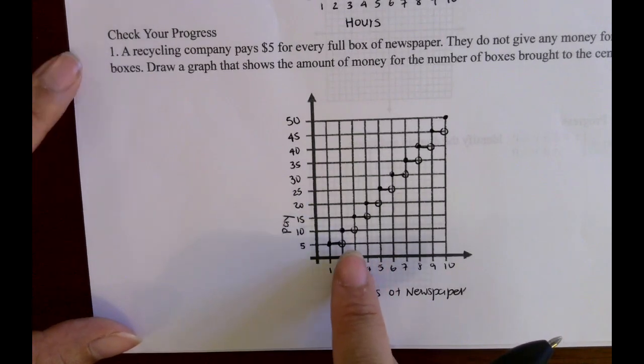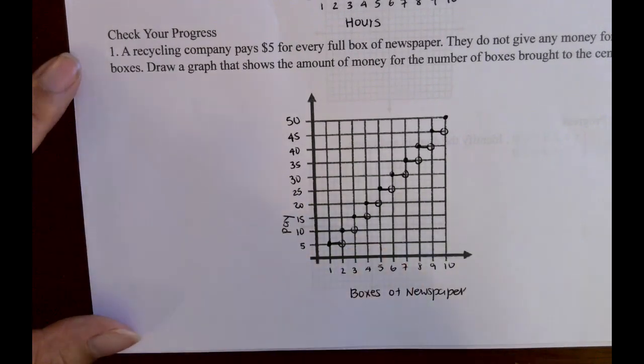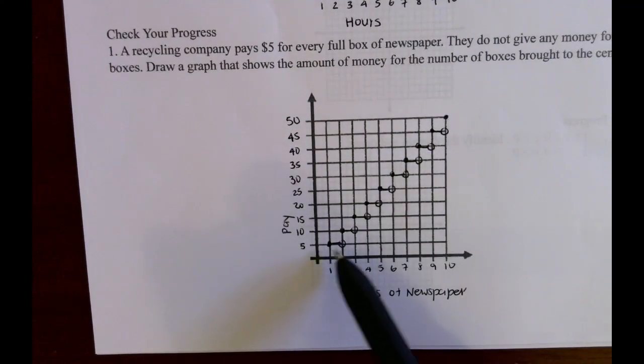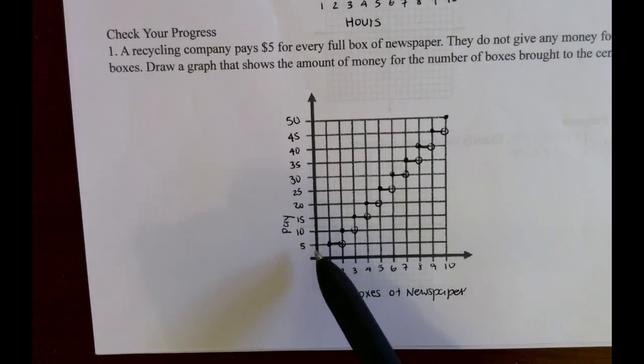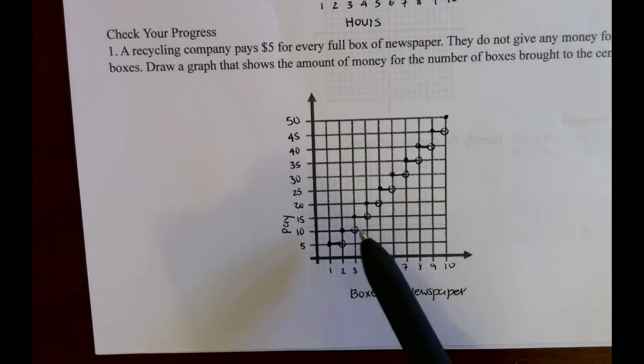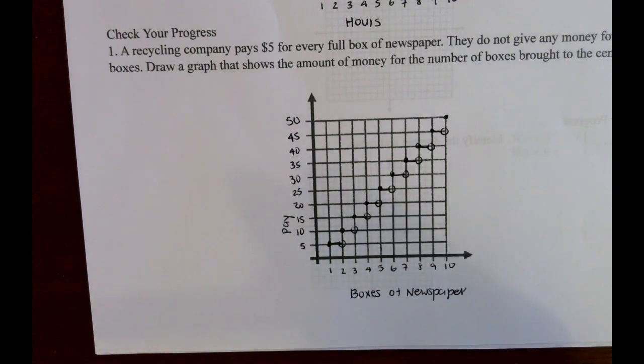Okay, the reason why is because they pay $5 for every full box. They don't give any money for partial boxes, right? So anything from 1 before you hit 2, you're only going to get $5, okay? Right, so you can't have half a box, they're still not paying it because it starts once you have a full box, at $5. If you have 1.5 boxes, still $5. 1 3/4, still $5. It's only until you hit two boxes that you get your $10, right? And so that's why it goes in that way.